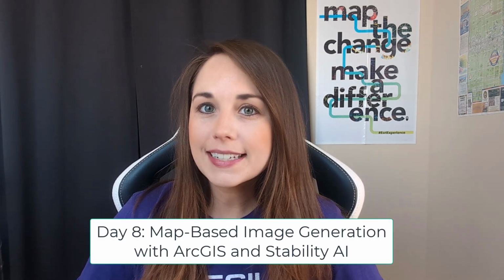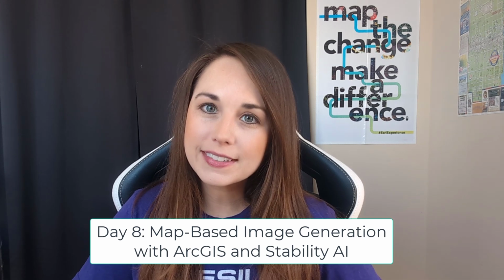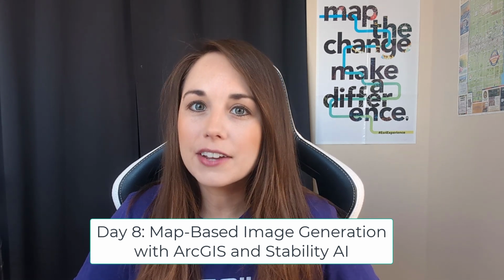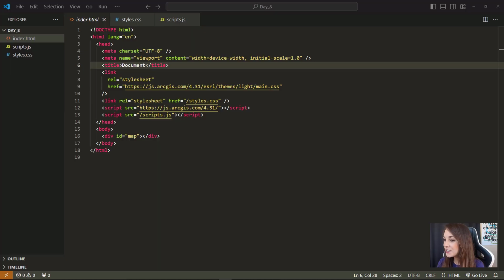I'm excited to show you something fun today, how to generate dynamic AI-powered images based on map locations. This feature is great for adding a creative and interactive edge to your mapping apps. So let's get started. All right, let's jump in.